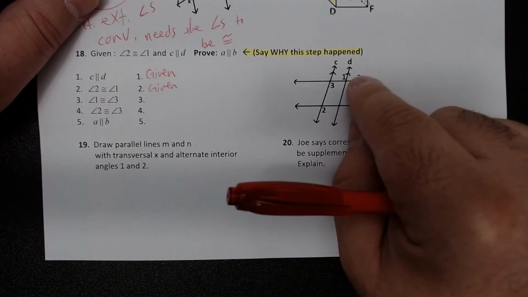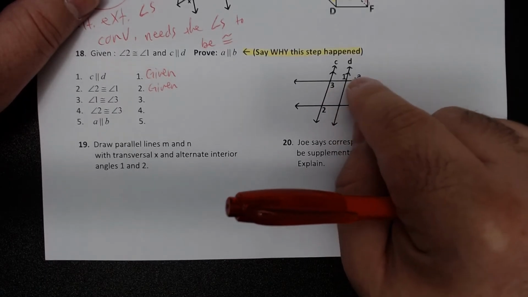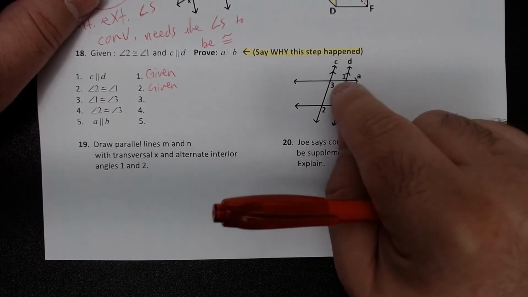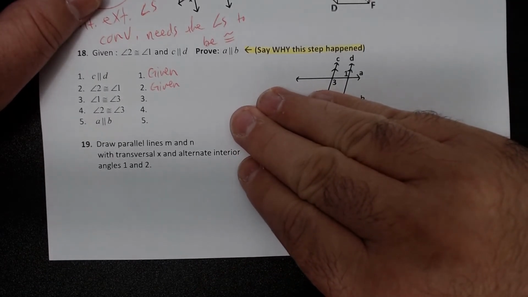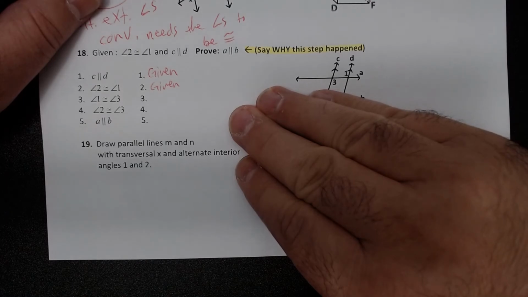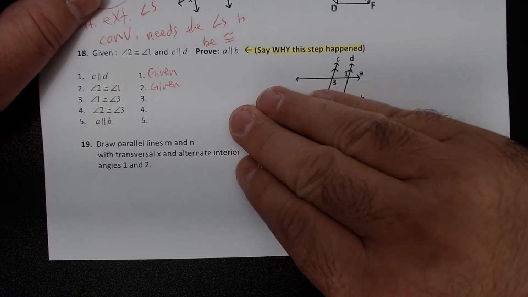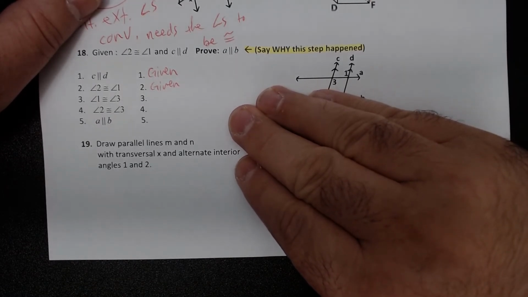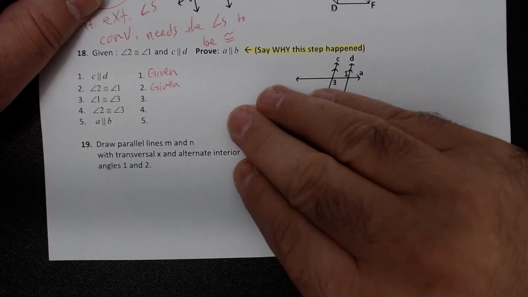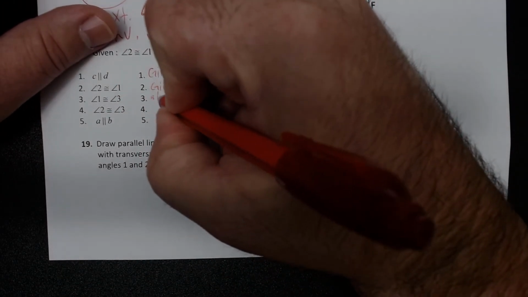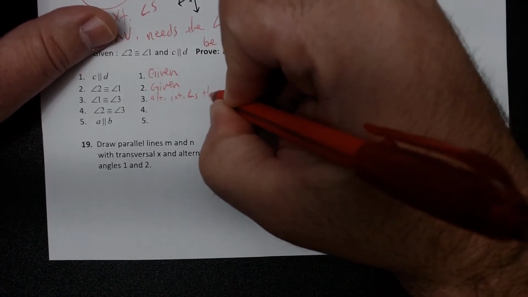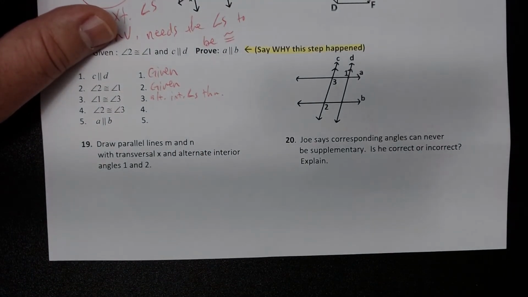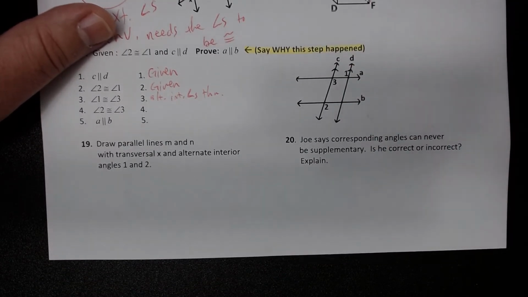So angle 1 and angle 3, those are alternate interior angles because A is your transversal. They're on parallel lines. So that's how you know that they should be congruent, because alternate interior angles. So alternate interior angles theorem. It was already parallel, so do not put converse.